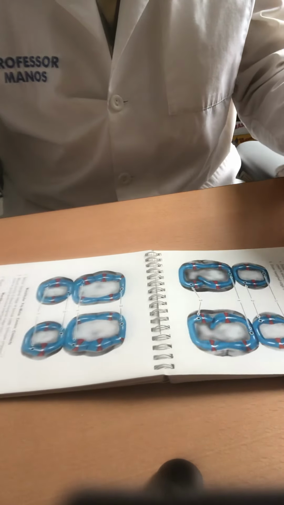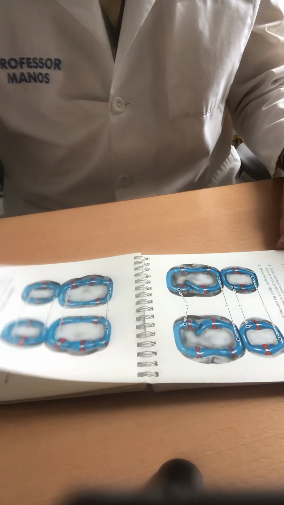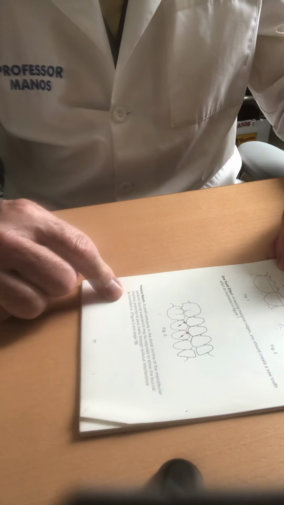Let's keep going. Here's some lateral movements. Here's some more lateral movements, maxillary mandibular. Now, here's project 3. Moving along, they're talking about something very interesting. I'll keep stressing it. It's called the Thomas notch.